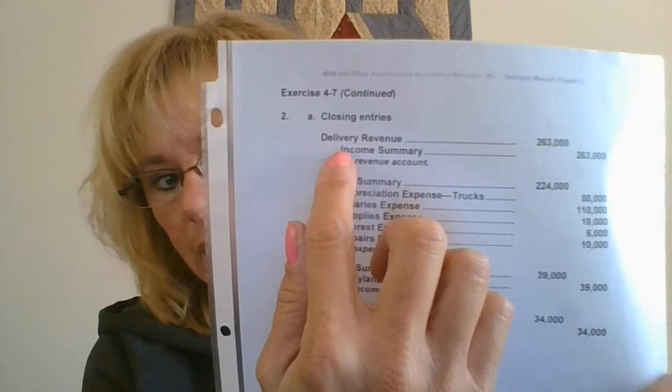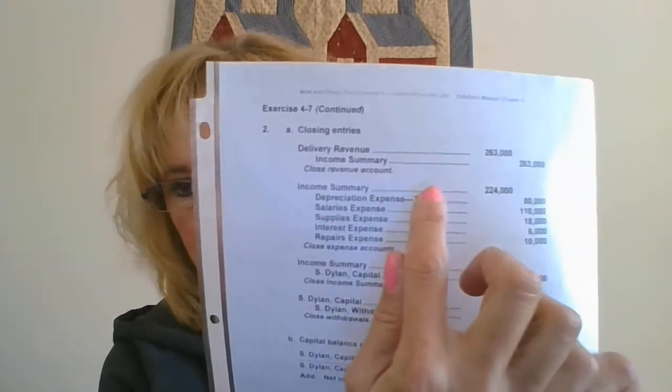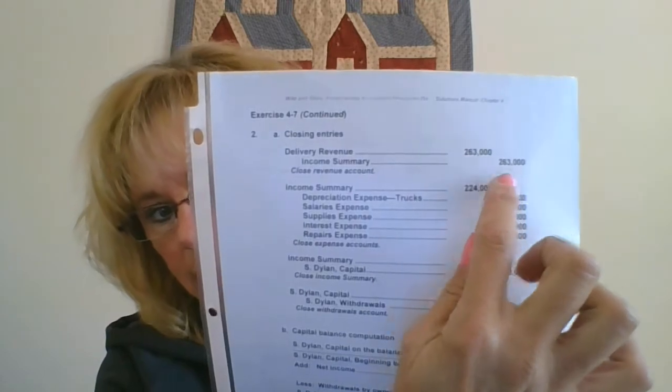So with closing entries, this is exercise 4.7. You did a lot of these during the chapter. You're going to start out with your revenue. So remember the normal balance side of revenue is credit. So to close it out, we have to list it as a debit. And then income summary helps us to balance out our debits and credits.